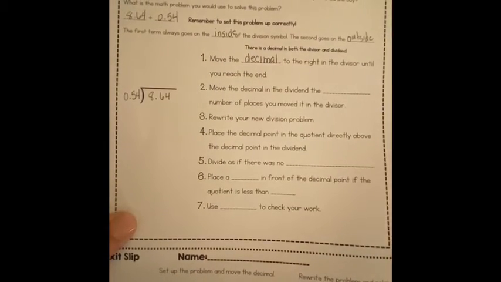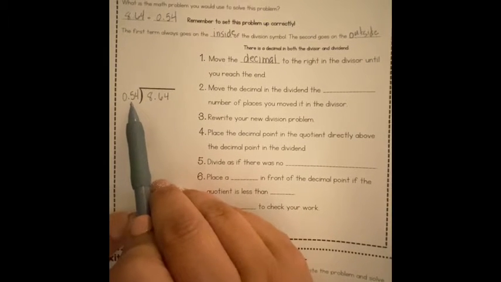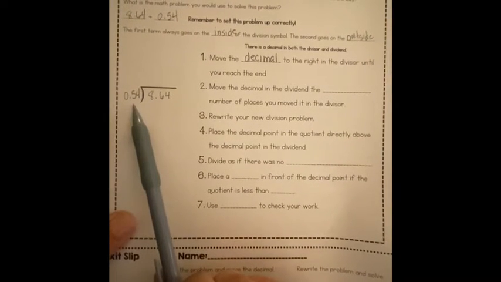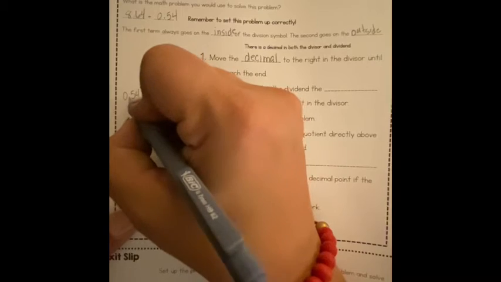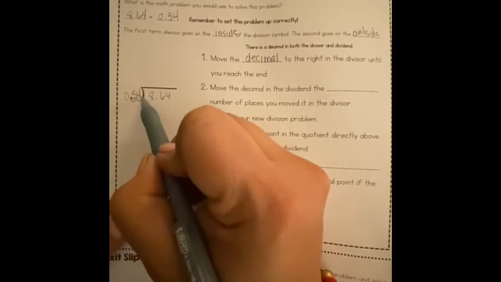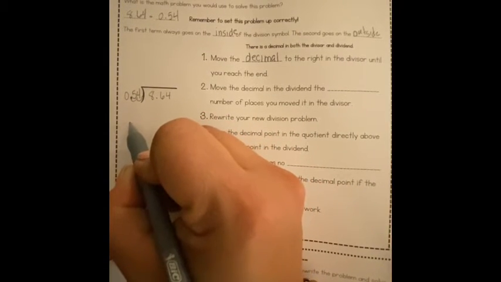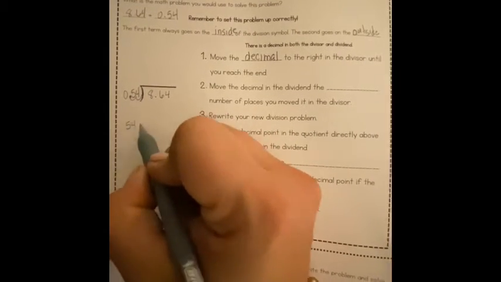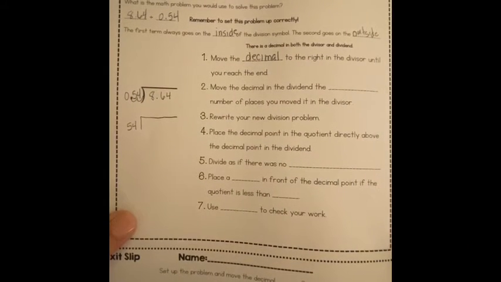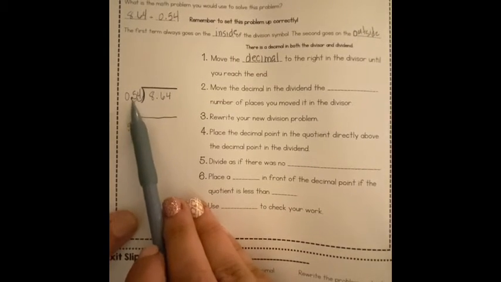So we're going to move the decimal to the right in the divisor until I reach the end. So I always want to start by moving the decimal in the divisor. So in this case, I have my decimal point, and then I have 2 decimal places. I'm actually just going to go ahead and rewrite that down here. And we'll see in a minute that that's one of our steps, is to rewrite the new division problem. But I'm actually going to change this to a 54.